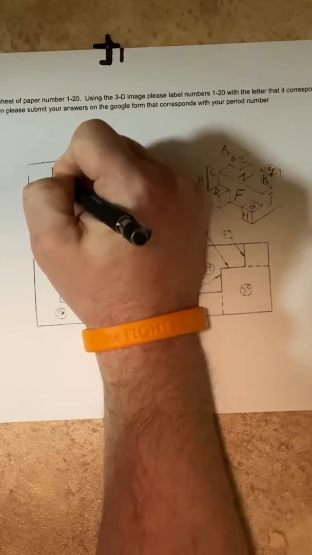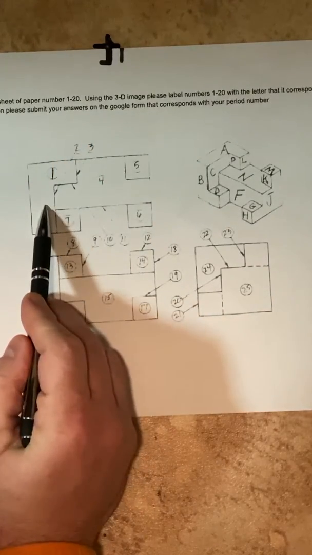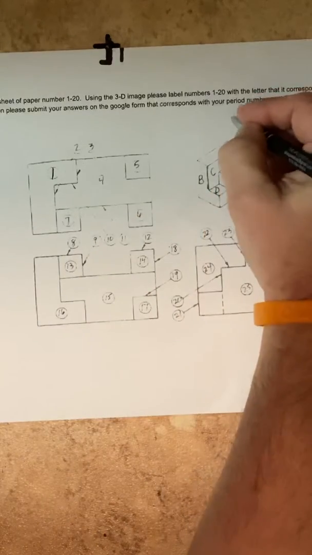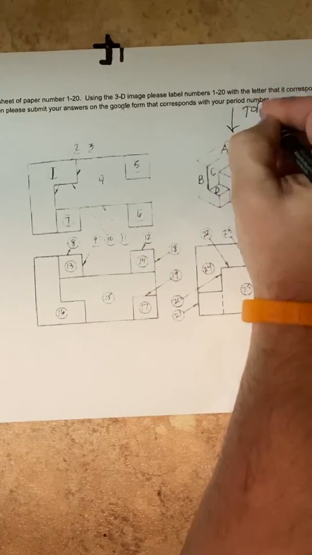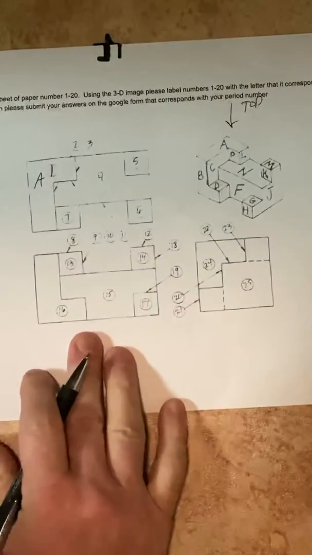But I wanted to talk about this. This right here is number 1. This is the top view. So if we look at number 1 here, on top, this is the top. Number 1 would be letter A. I'm going to write it right next to it right here.